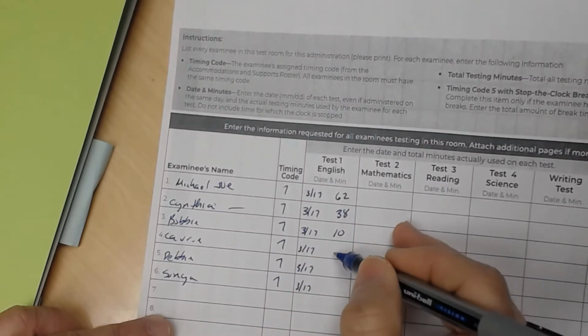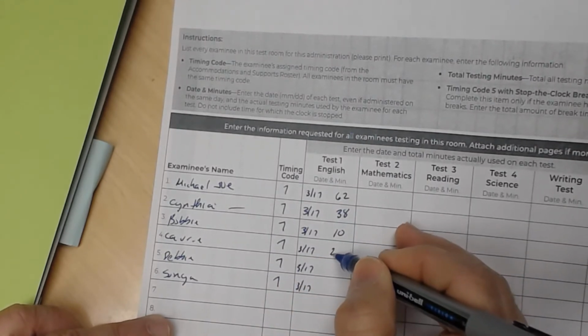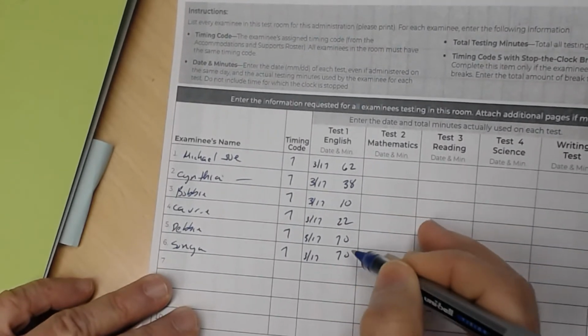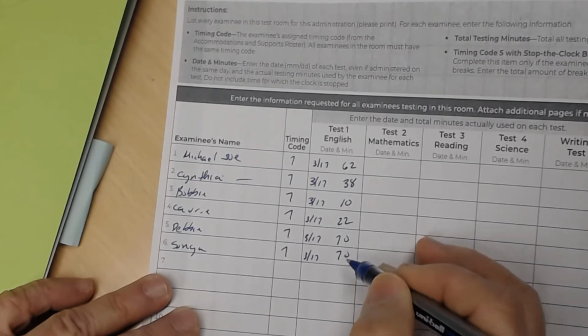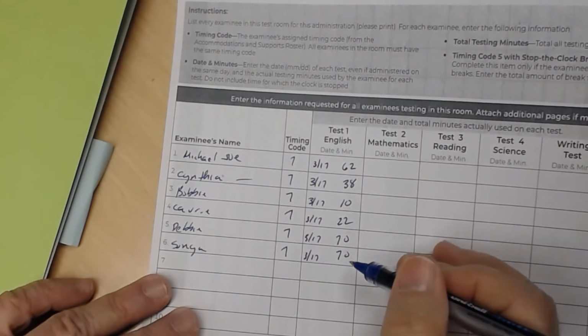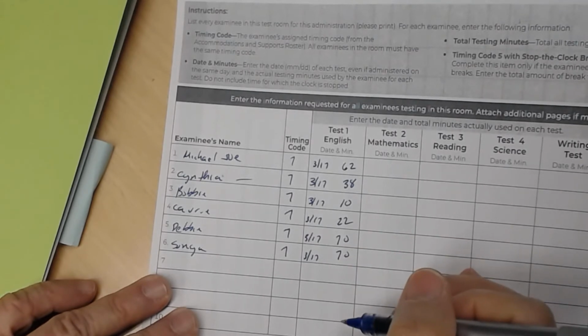If Lori finished it in, let's say, 22 minutes, you put 22. If Debbie and Sonia did not finish, but time is called, then you're going to put 70. So if Debbie and Sonia did not finish the test, you must put 70.